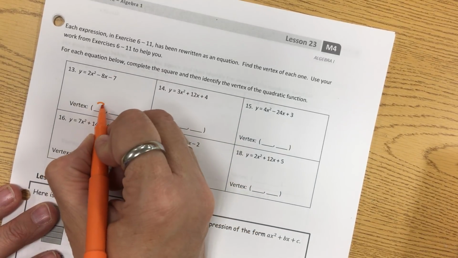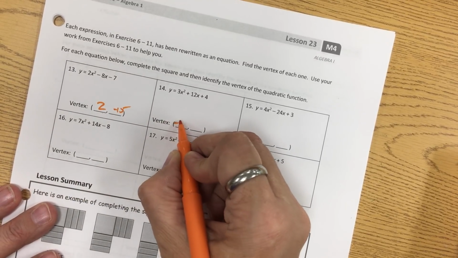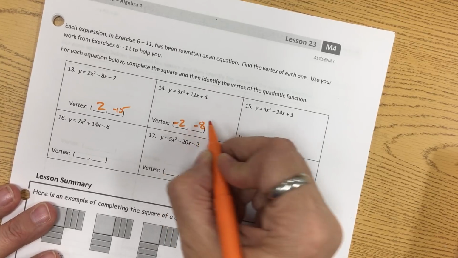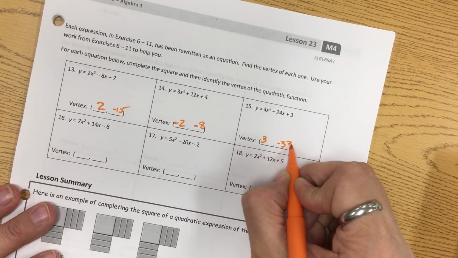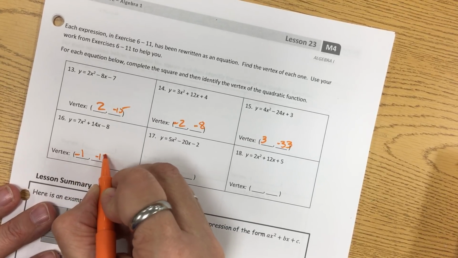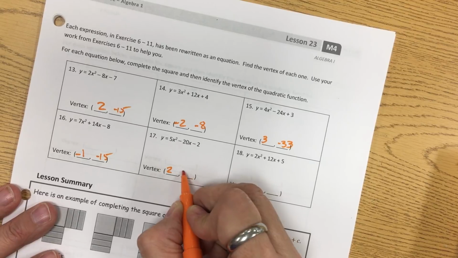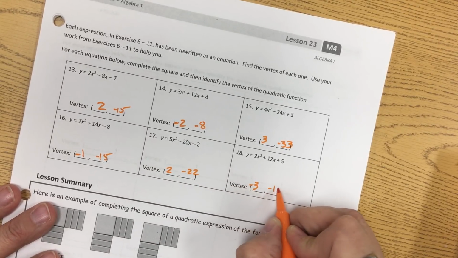So you should have gotten 2, negative 15, negative 2, negative 8, 3, negative 33, should have gotten negative 1, negative 15, 2, negative 22, and negative 3, negative 13.